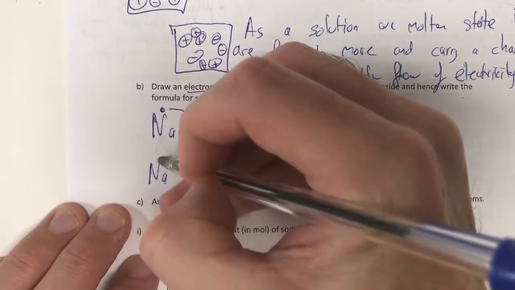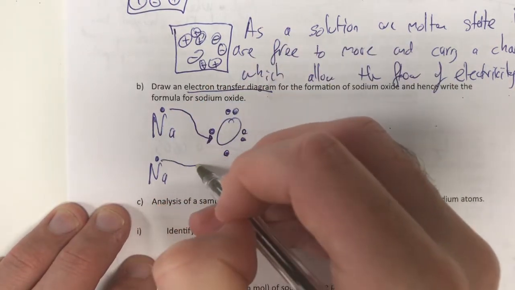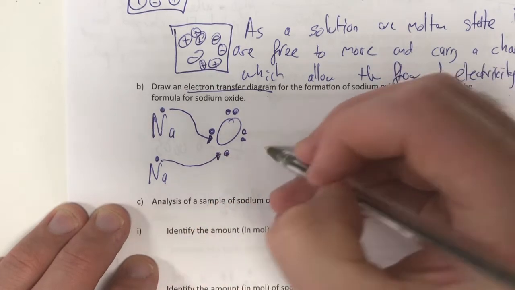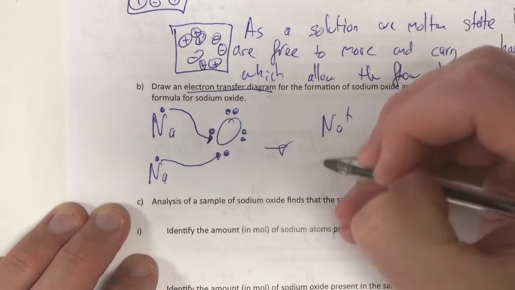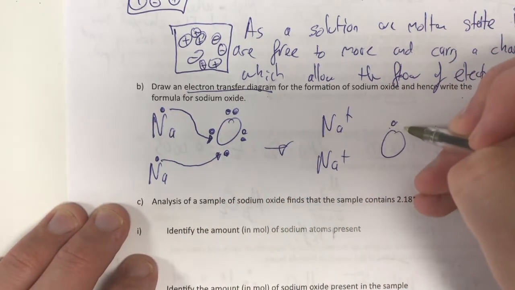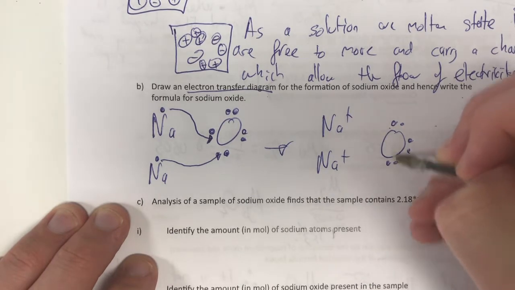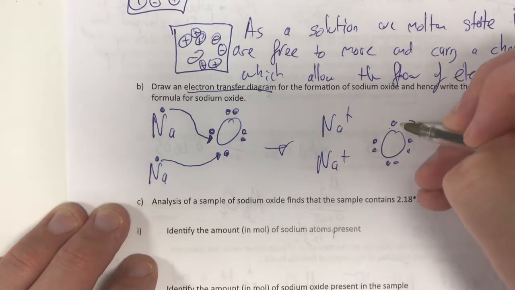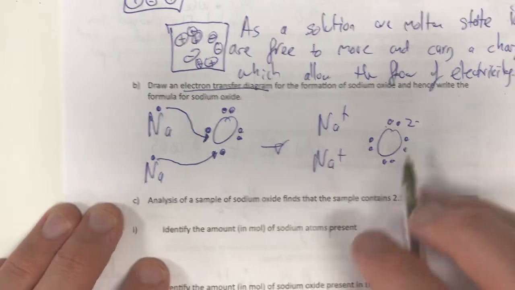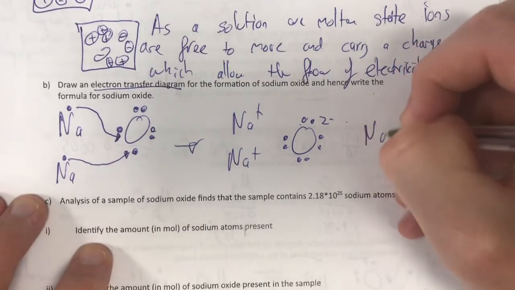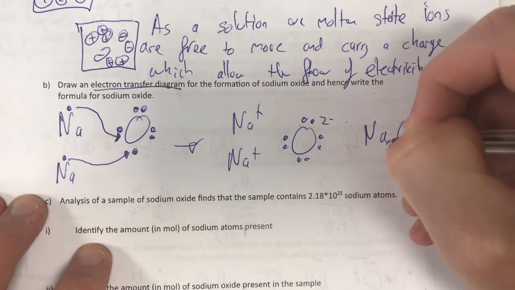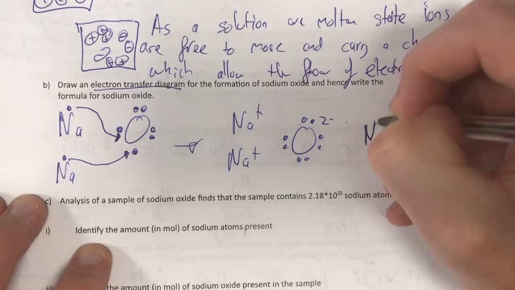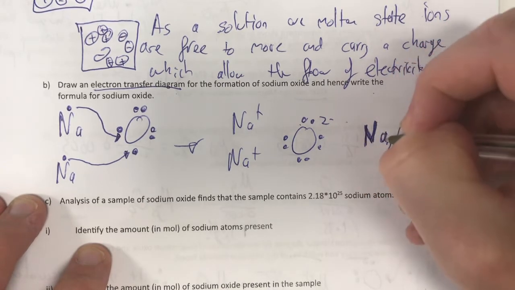So we need another sodium to take up the reins here and put that there. That's going to leave you with sodium positive and oxygen, which is now oxide because it's an ion, O2 negative. That leaves us with the formula Na2O. So basically showing how sodium oxide is formed from its constituent parts.